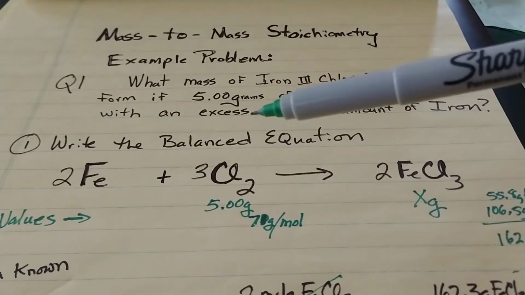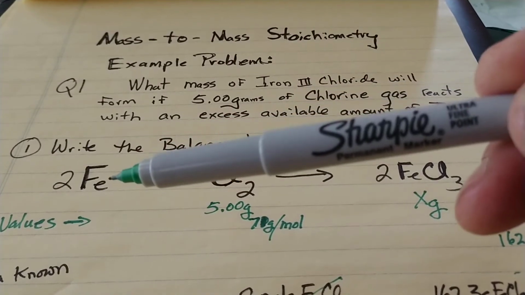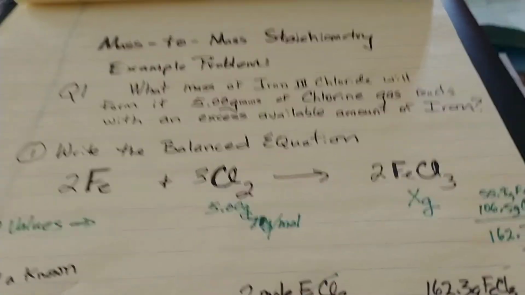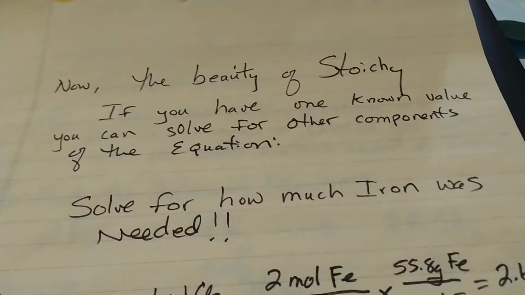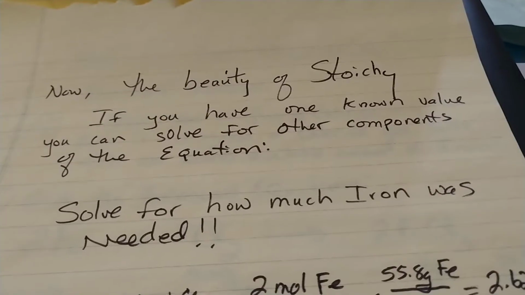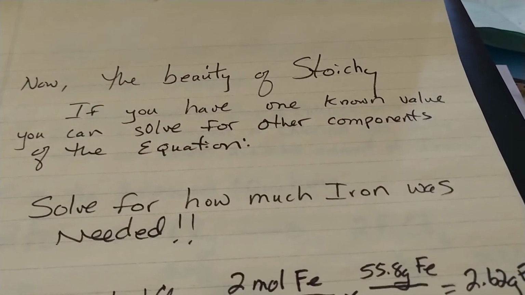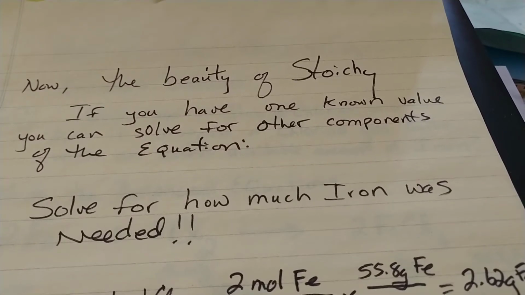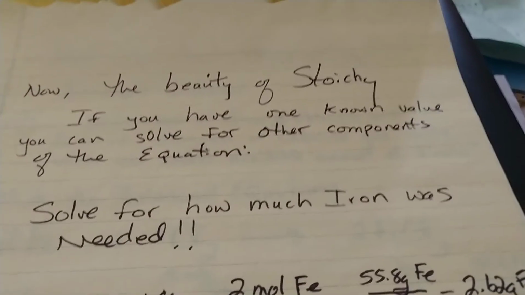Remember up here, I said in the problem excess of iron, but I can actually even solve for how much iron is going to be needed. So this is what I like to call the beauty of stoichiometry. If you have one known value at all in the problem, you can solve for all the other ingredients and components of the equation. So let's do that.